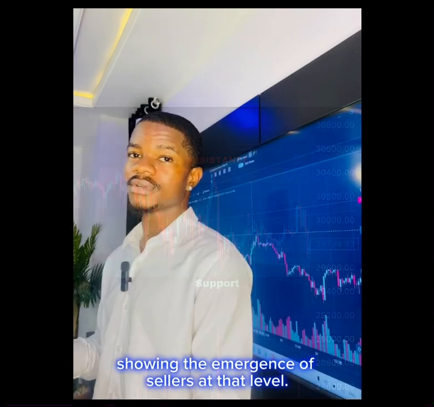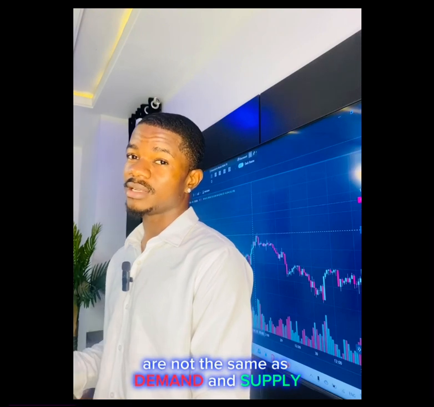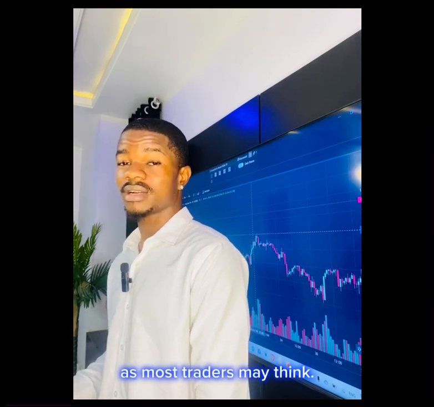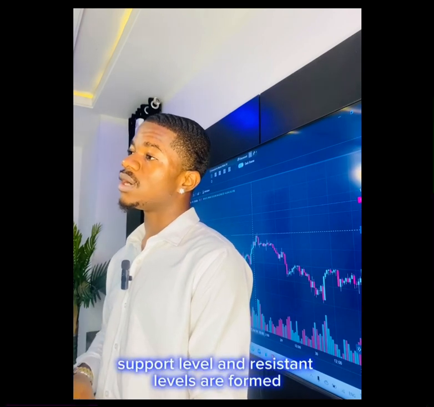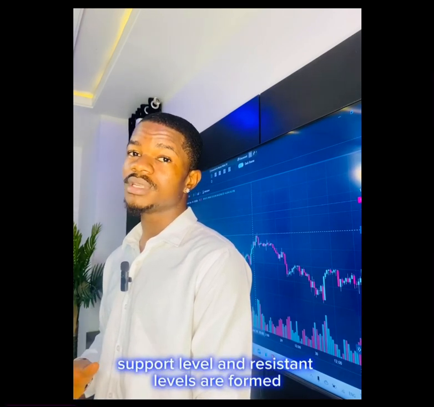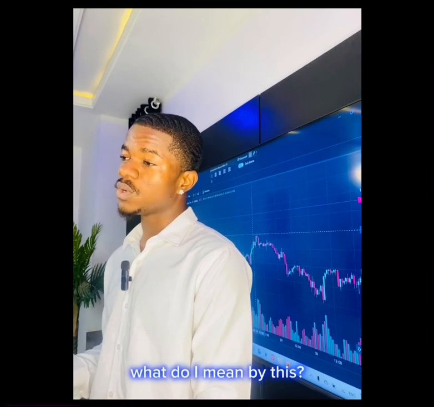at that level. Support and resistance are not the same as demand and supply, as most traders may think, but they have a little bit of similarity. Support and resistance levels are formed when a demand or supply zone is revisited. What do I mean by this?